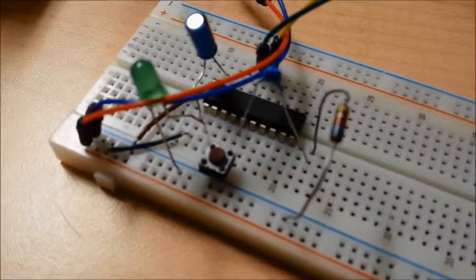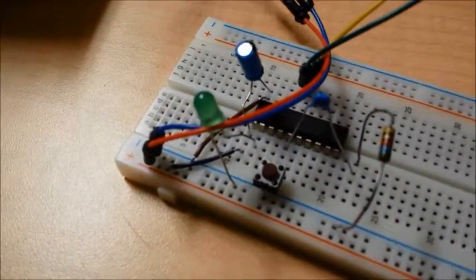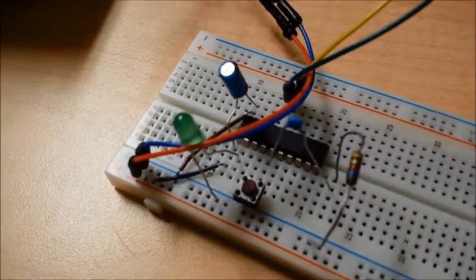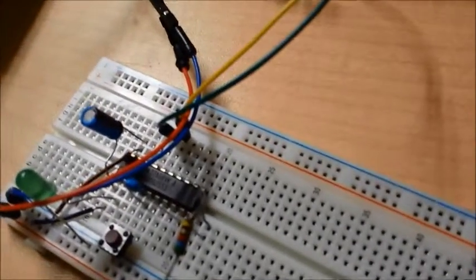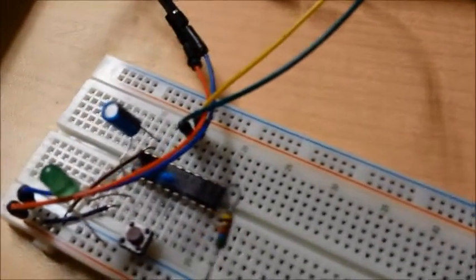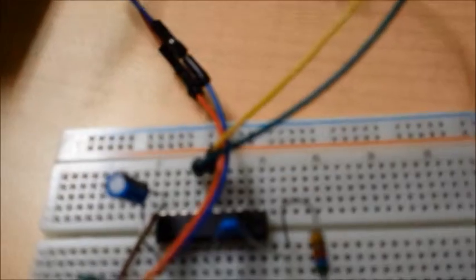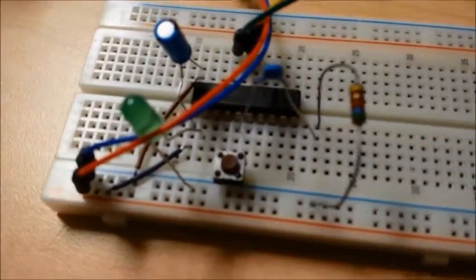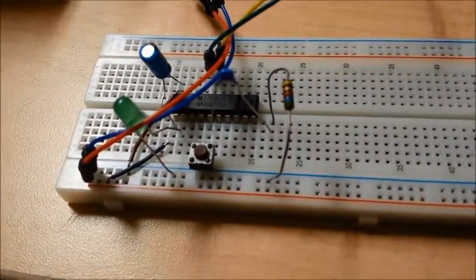For the circuit itself, first we have the red and the blue wire that is powering the voltage supply and the ground to the whole circuit. Then we have the yellow and green wire, which is connected to test and reset for the MSP430. The button is connected to pin 1.3 and the LED is connected to pin 1.0.